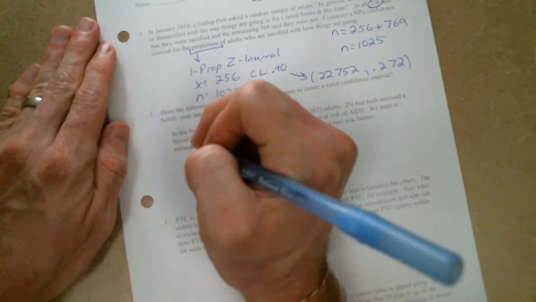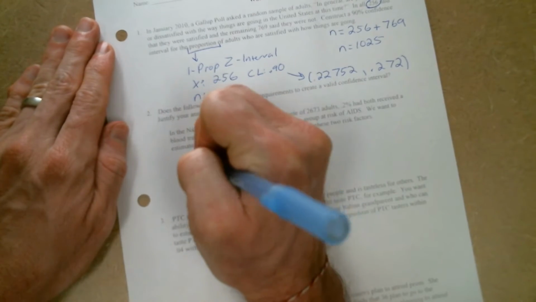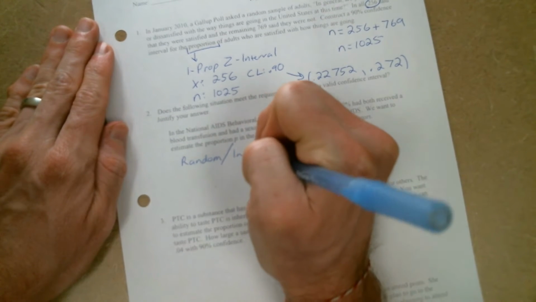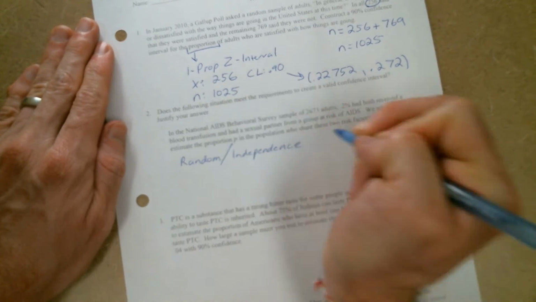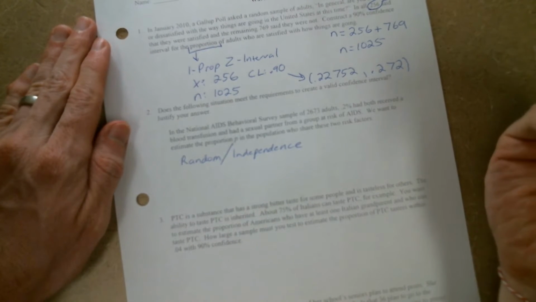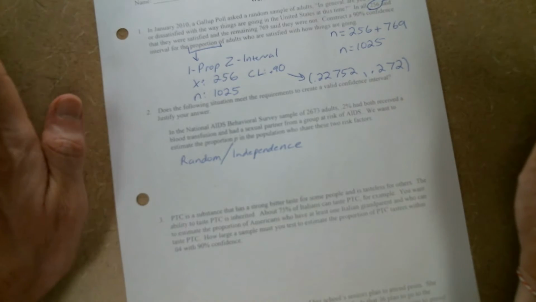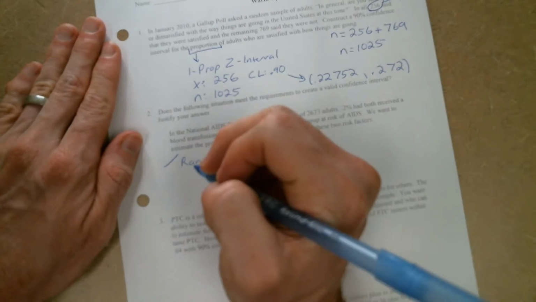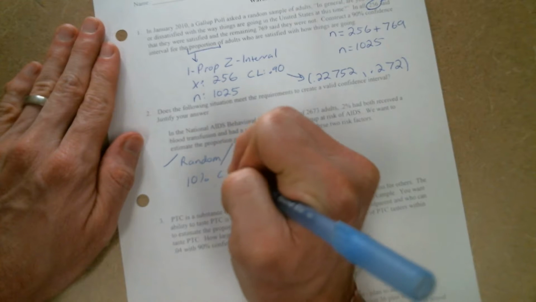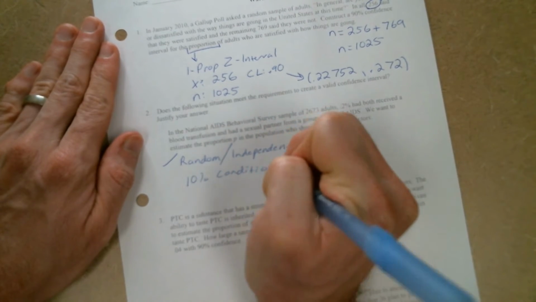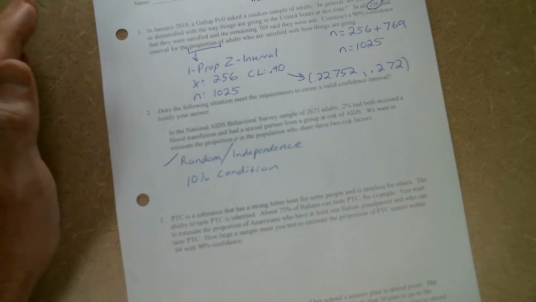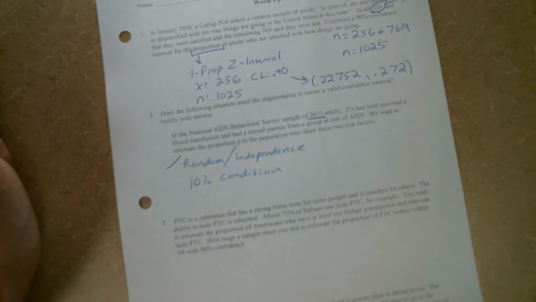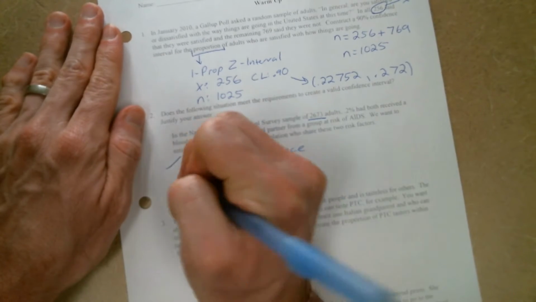All right, so we've got our conditions, which are random samples and independence between the participants. Now, it doesn't specifically say that this was random, but I think we're going to just say that that one's okay here for right now. We have the 10% condition, which is when you're sampling without replacement. And that's a question of, is your sample less than 10% of the population? 2,673 adults is probably less than the population that we're dealing with here.